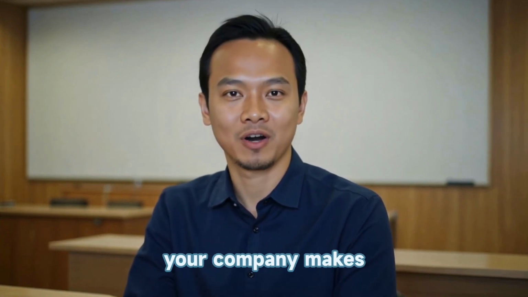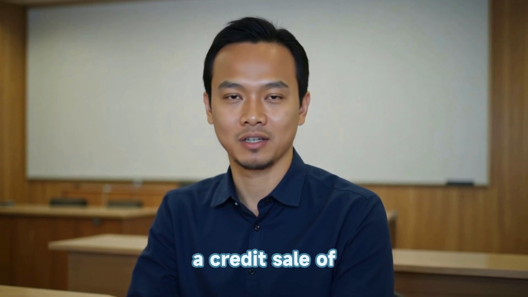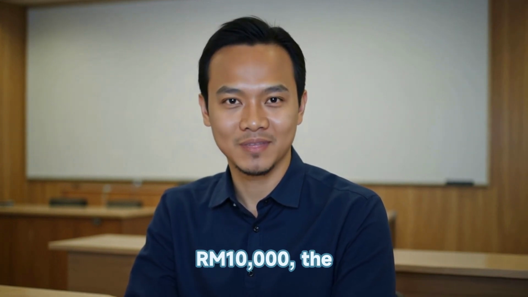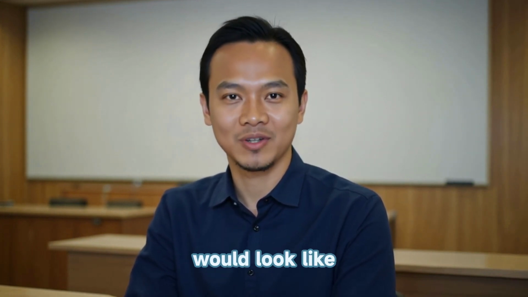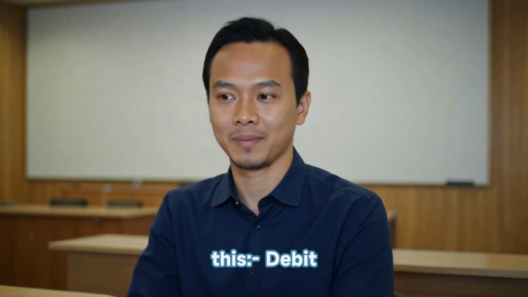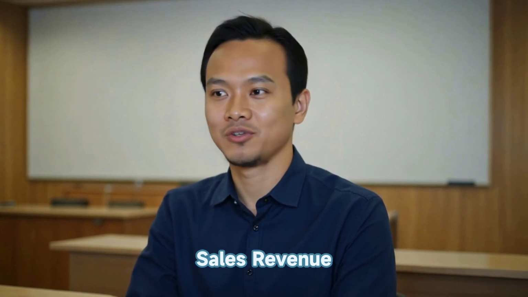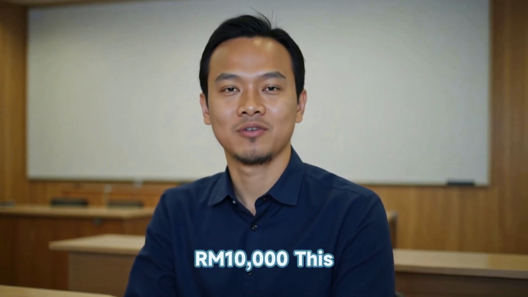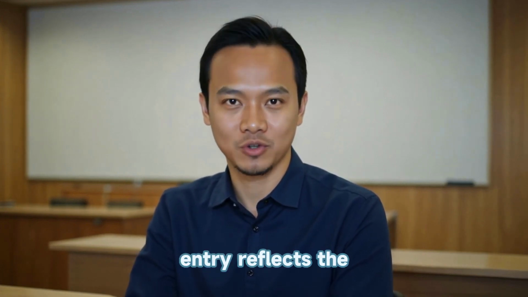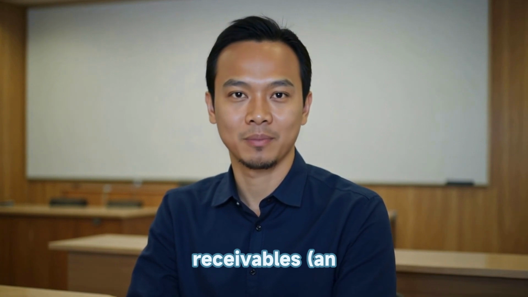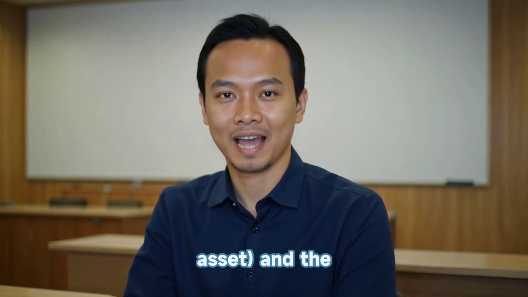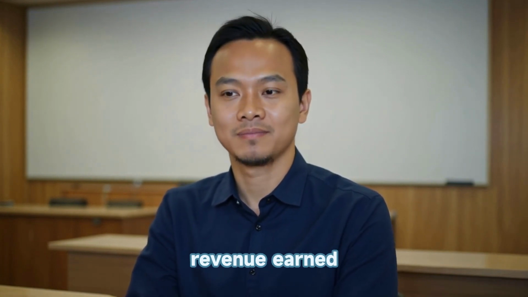For example, if your company makes a credit sale of RM 10,000, the journal entry would look like this. Debit: Accounts receivable RM 10,000. Credit: Sales revenue RM 10,000. This entry reflects the increase in receivables, an asset, and the corresponding revenue earned.